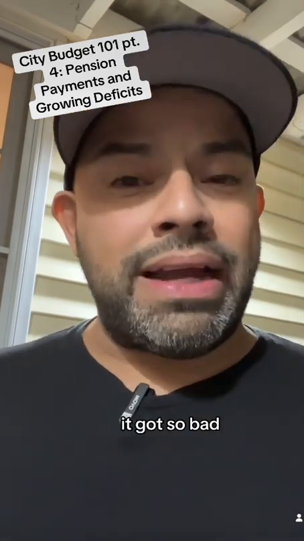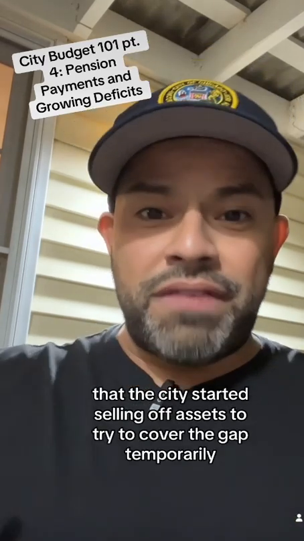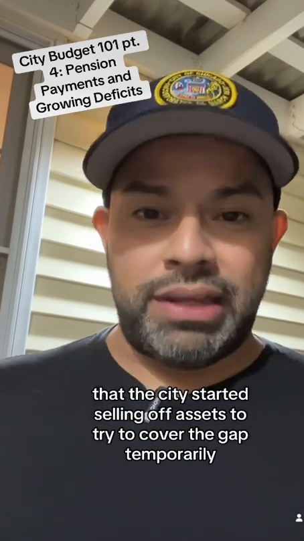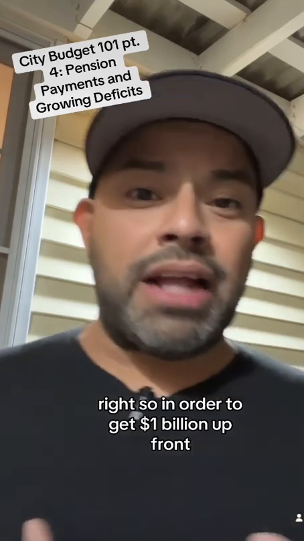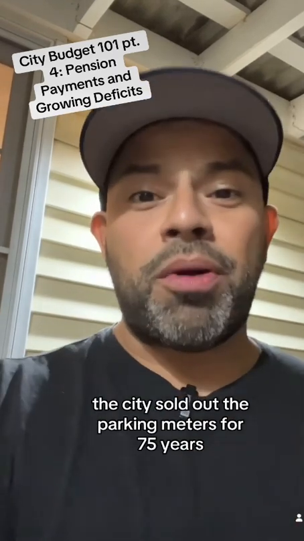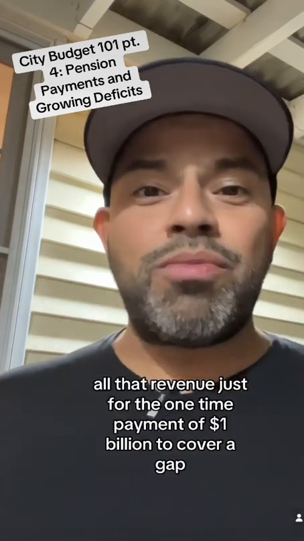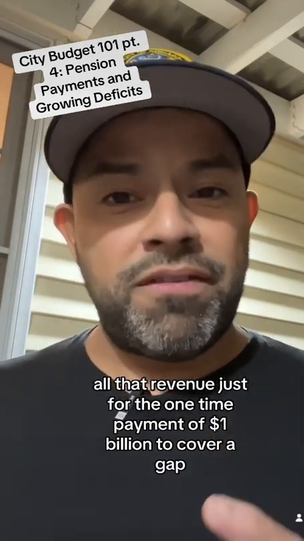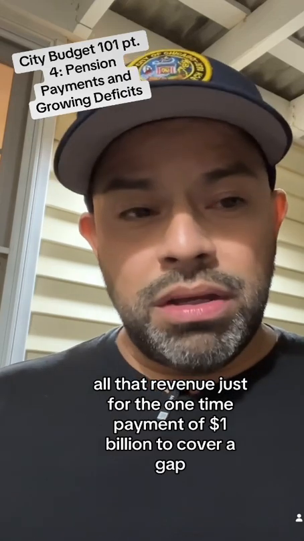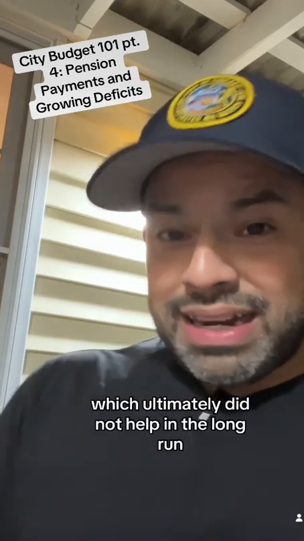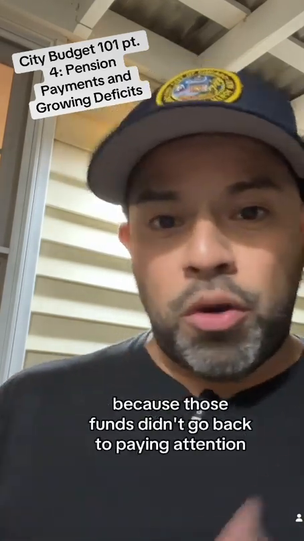It got so bad that the city started selling off assets to try to cover the gap temporarily, right? So in order to get $1 billion up front, the city sold off the parking meters for 75 years. And we've lost on all that revenue just for the one-time payment of $1 billion to cover a gap, which ultimately did not help in the long run because those funds didn't go back to paying the pension.